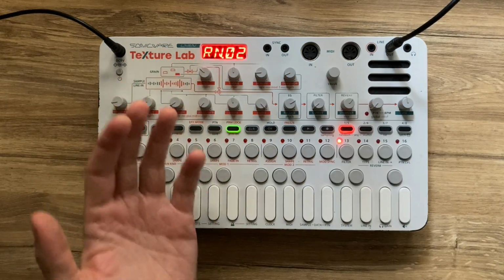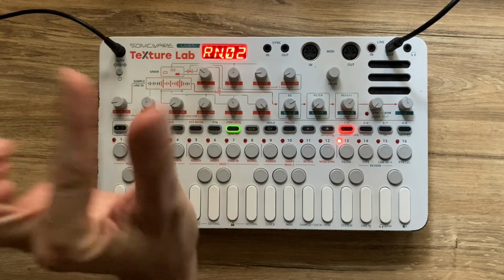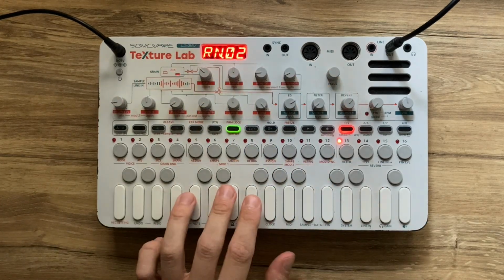Anyway, there's a lot more you can do with this. For example, earlier I took the same sample and I just isolated a single noise that I generated through manipulation like we just did.